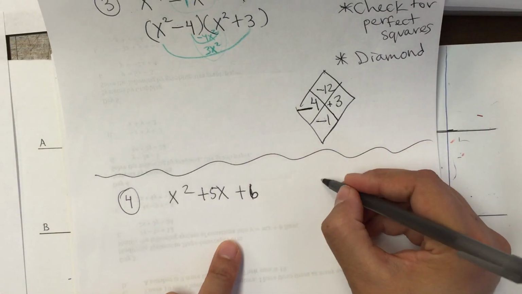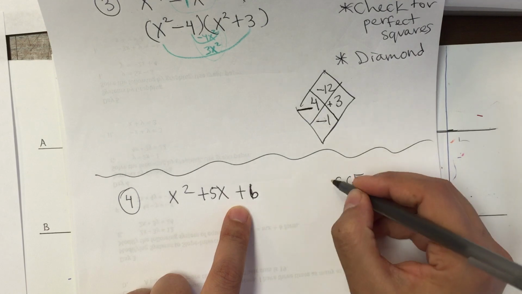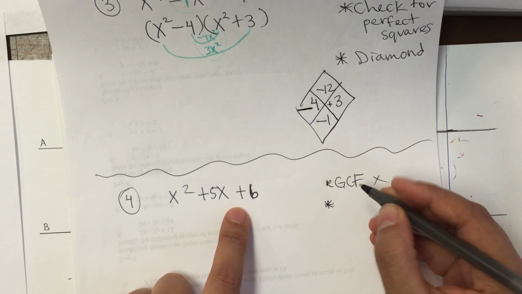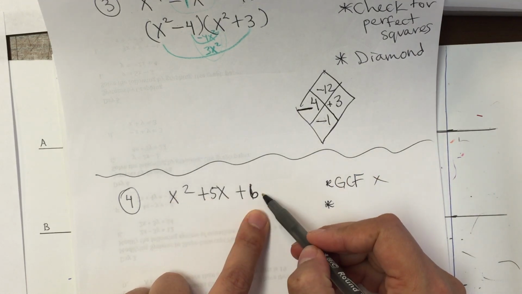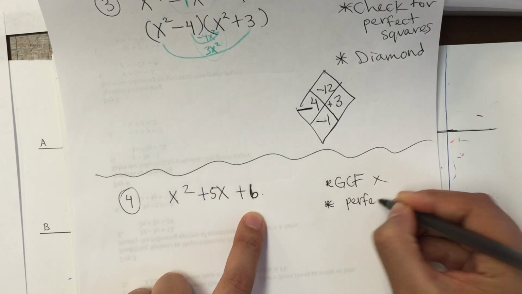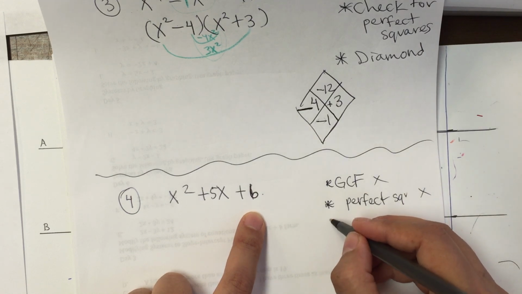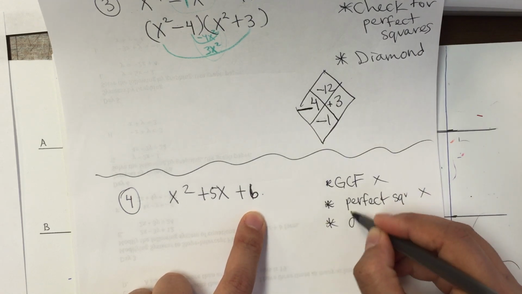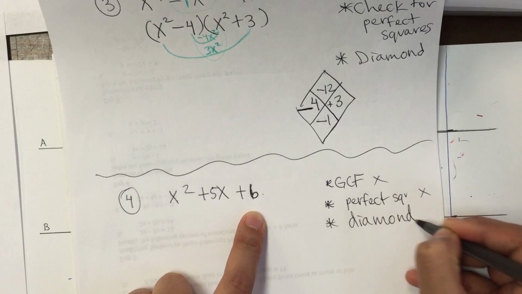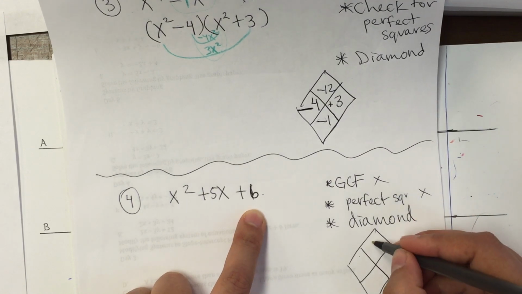Okay, in here, does it have a GCF? No. Does it have perfect square, perfect square? This is a perfect square, but this is not. No. Then we go to the diamond. And so the diamond, we put the 6.